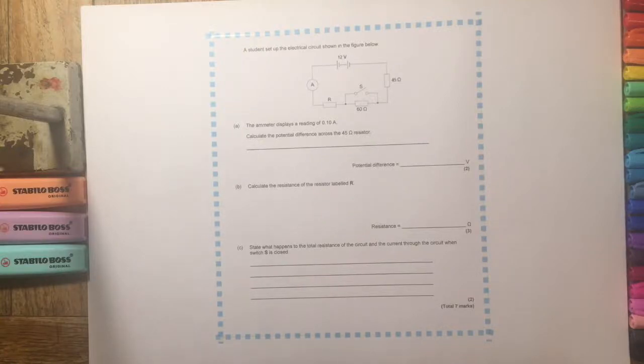Okay, so this is a question about electric circuits. It might be worth pausing the video here so that you can have a go at this question yourself, and then we'll go through it together.